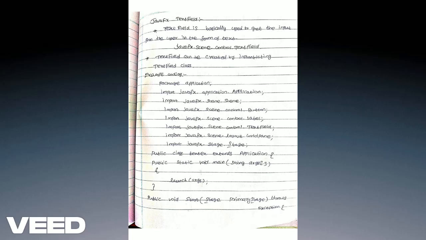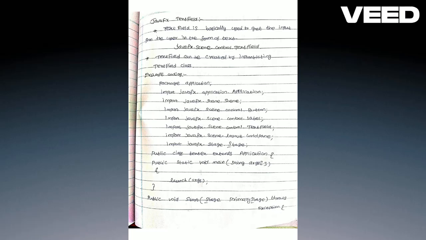In this program, we need 2 label options, 2 text field options and 1 submit button option. Further, we have to import the controls: 2 labels, username and password, and 2 text fields for entering the username and password, and at last we have to add the submit button. So we are importing the application package, scene, then button, label, and text field.